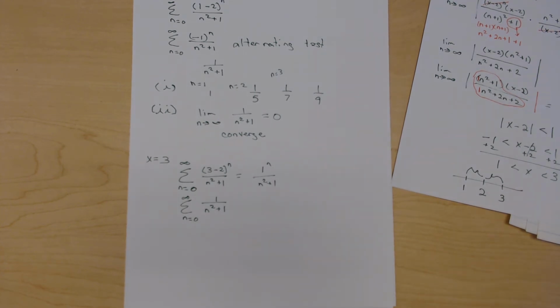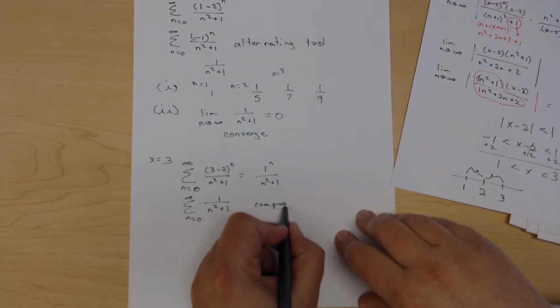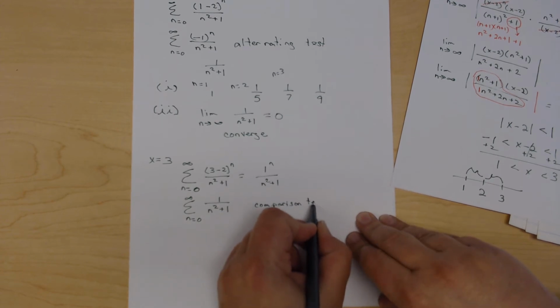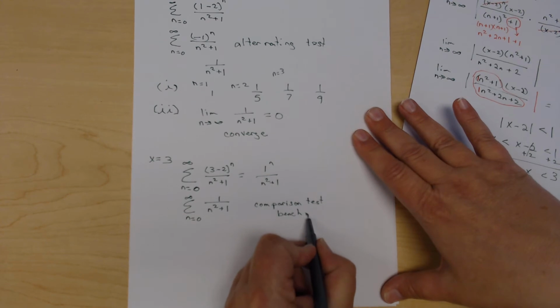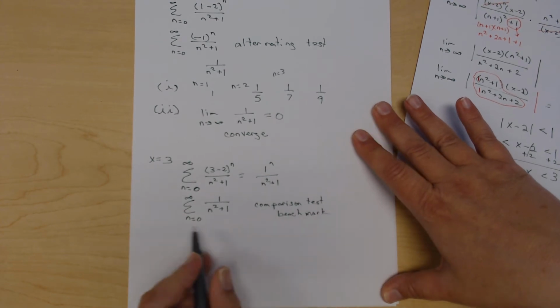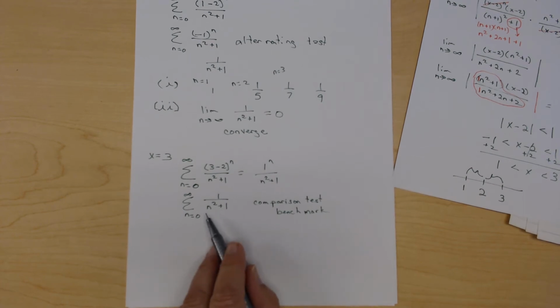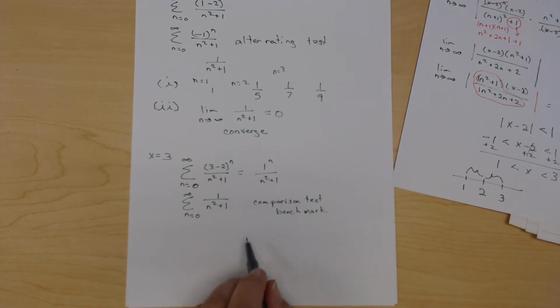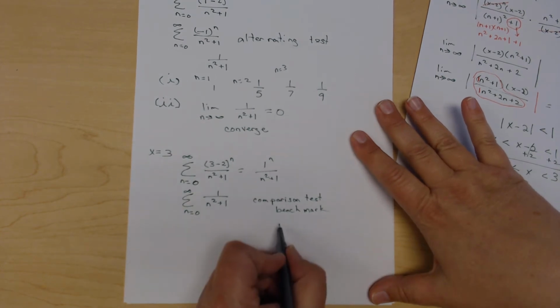Okay, so now what test? We haven't seen this one for a while. What test are we going to use for this? I'm going to do the comparison test. My benchmark is going to be, when I have n to a power, you're thinking to do the comparison test or limit comparison test. So my benchmark is going to be 1 over n squared.